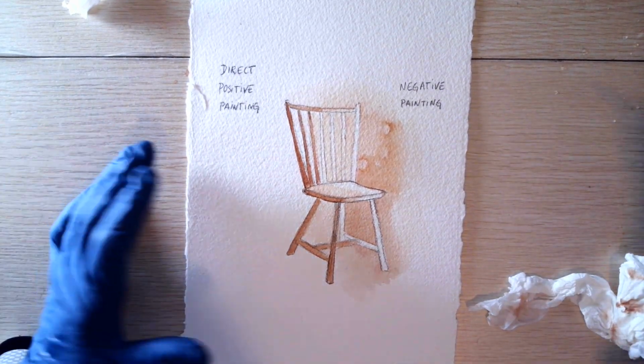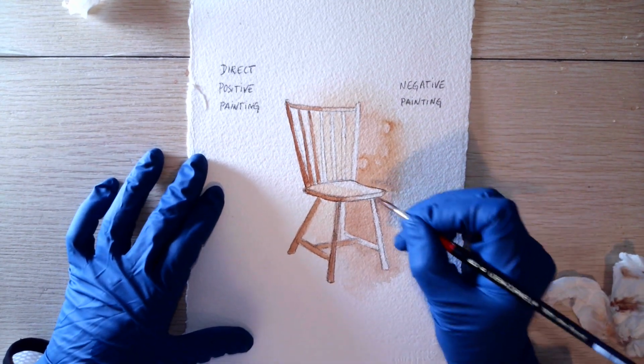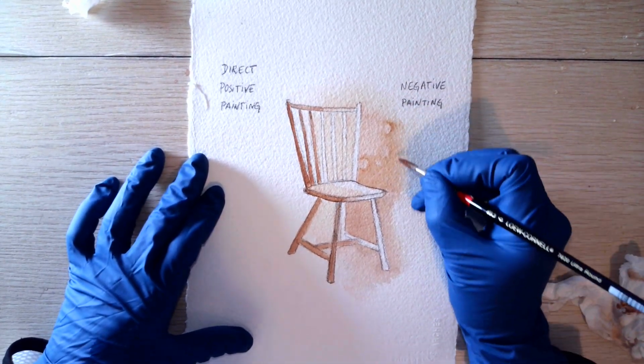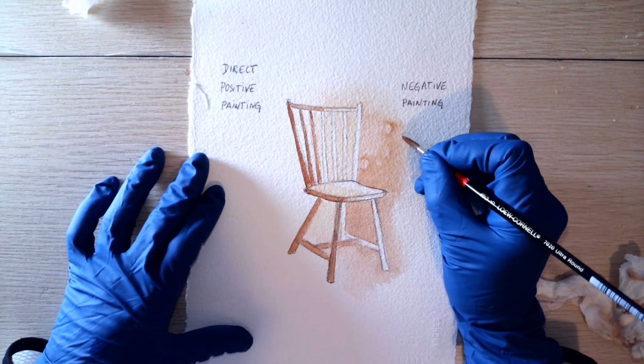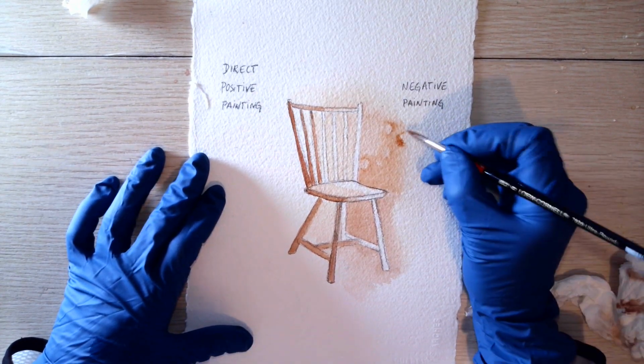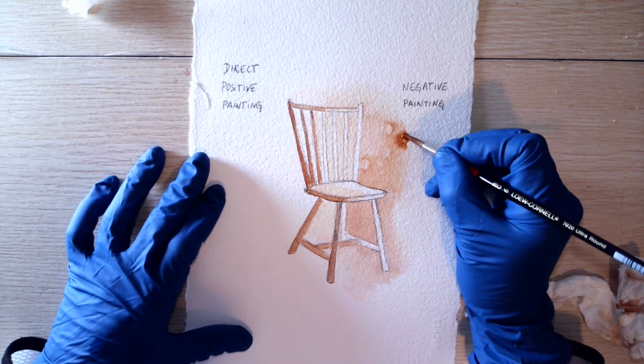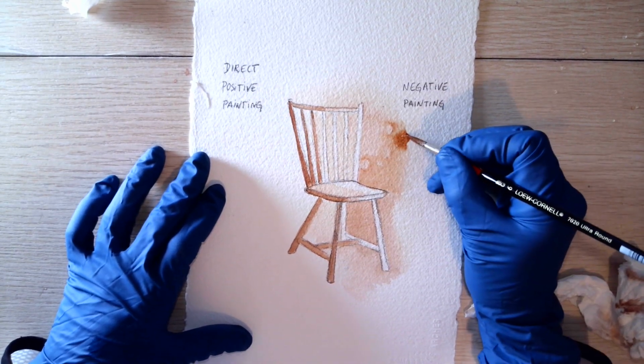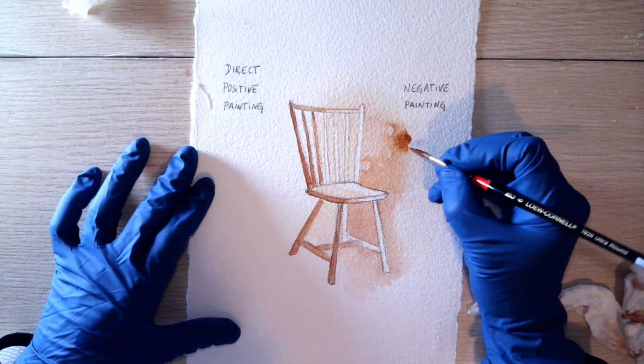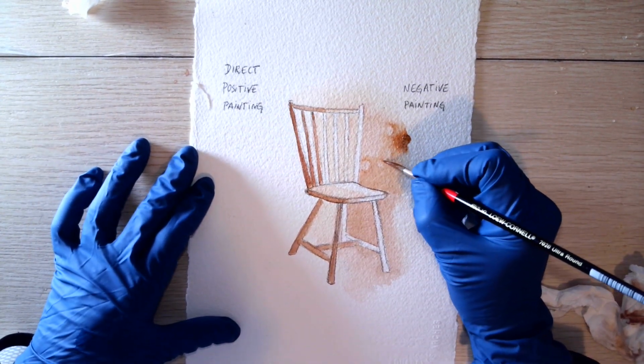You could also do a direct painting here and make a little circle. Maybe, yeah, this is too wet. You make a little circle with a direct painting. So the possibilities are limitless.